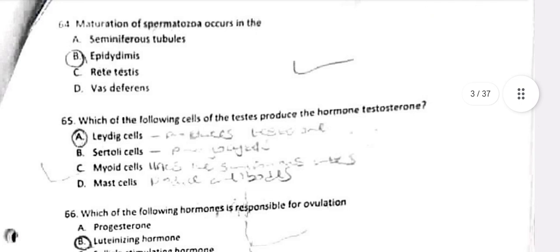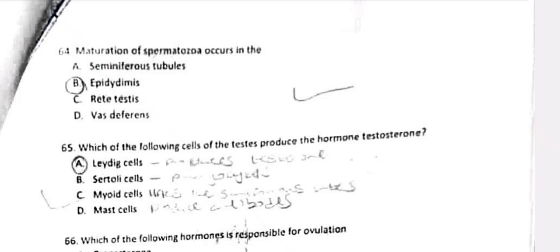Okay, then question 64 is saying maturation of spermatozoa occurs in the A, seminiferous tubules, B, the epididymis, C, the rete testis, and then D, the vas deferens. So specifically, some of you may think that the seminiferous tubules are the correct answer here, but the correct answer is the epididymis. Because in the seminiferous tubules, yes, sperm production starts to take place there initially, but maturation or post-morphological action on the sperms takes place in the epididymis. So the epididymis there is the correct option.